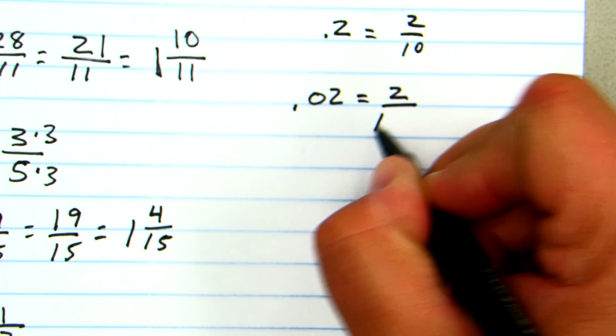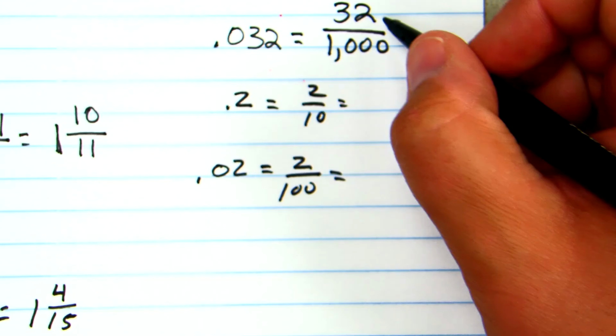And then in the end, what you should always do with a fraction is check to see if you can reduce. I can reduce by 4, well, make it reduce by more than 4. Let me get my calculator. 32 over 1,000.